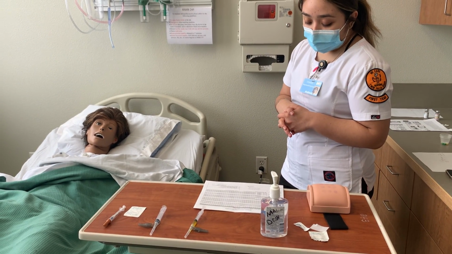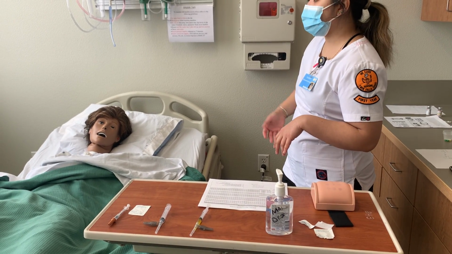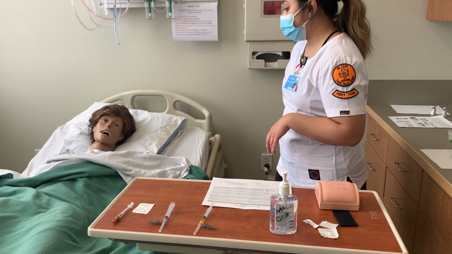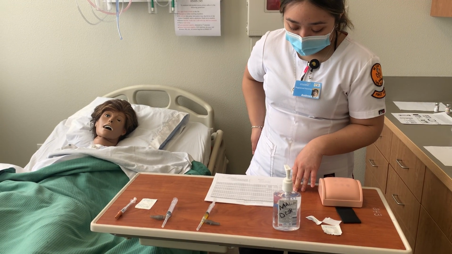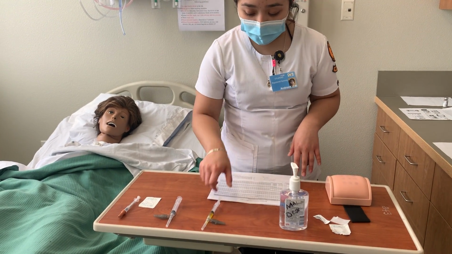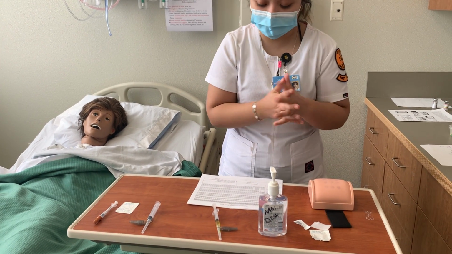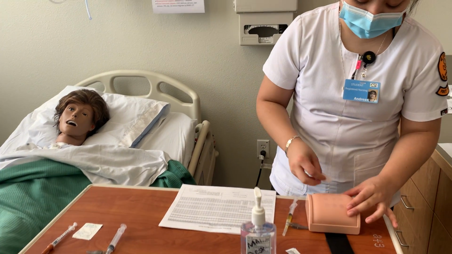So this is gonna go into your muscle. It can go into your deltoid, your ventrogluteal, or your vastus lateralis. So for the purpose of this, I am gonna give it to you in your ventrogluteal. So I'm gonna go ahead and do some hand hygiene. Put on my gloves. I'm gonna go ahead and clean the area.